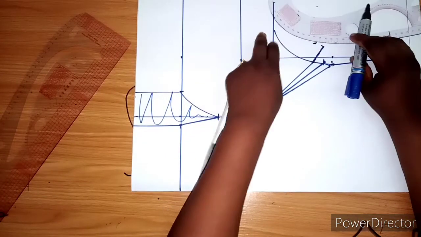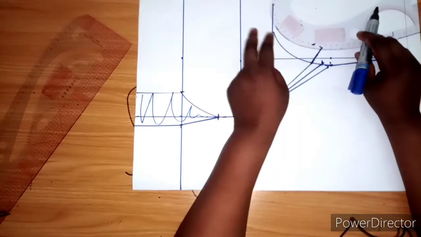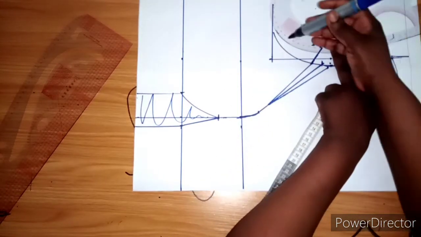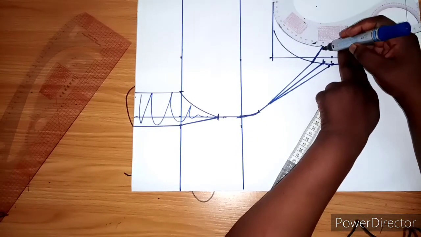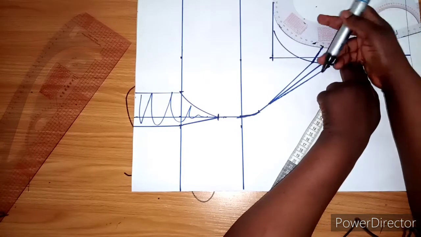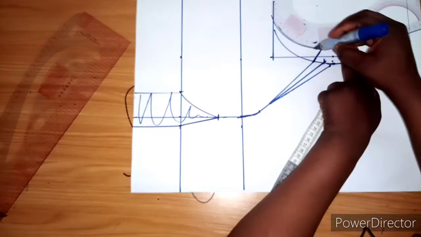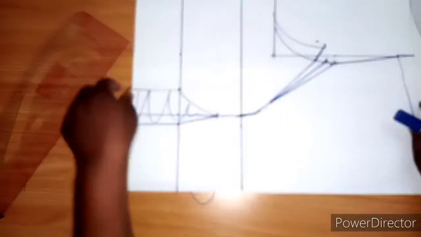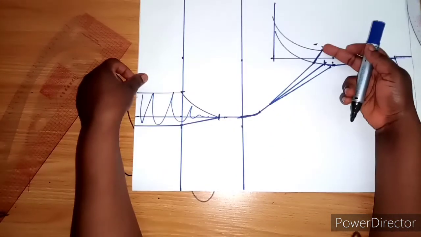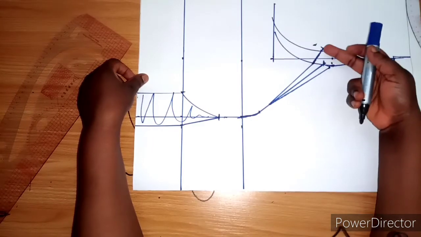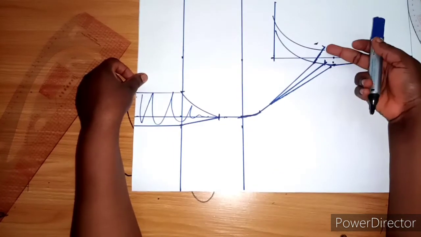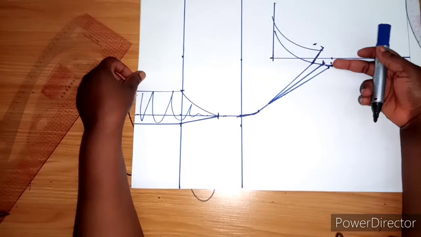Then we have to reshape our armhole. We replace the 1 inch by extending this line to this area.